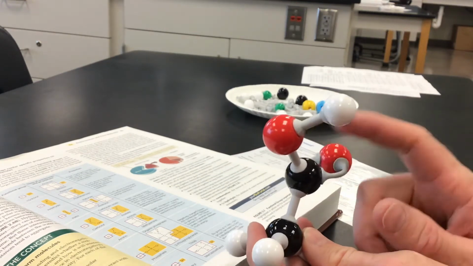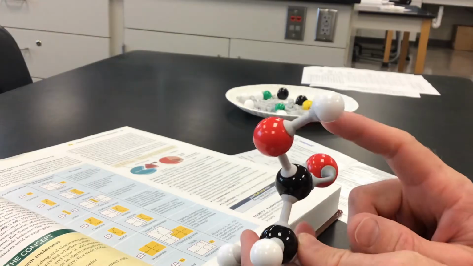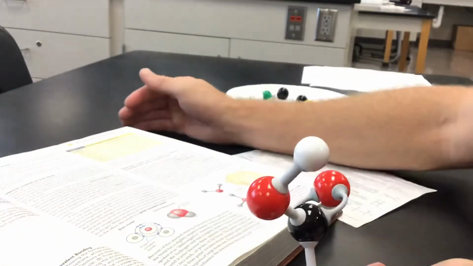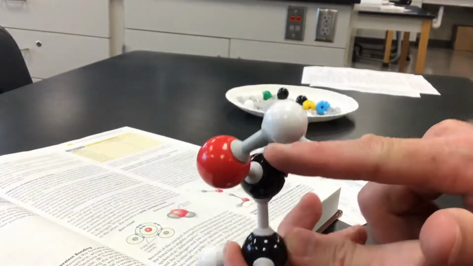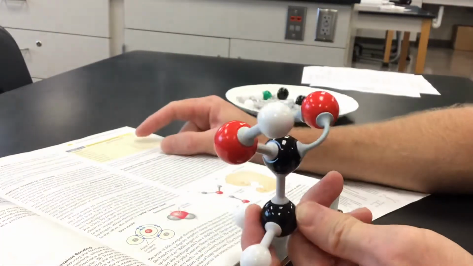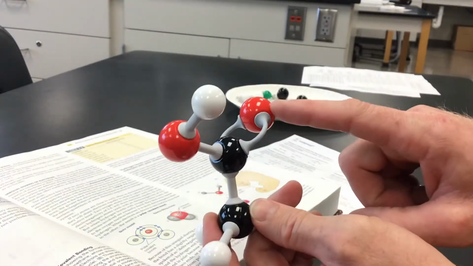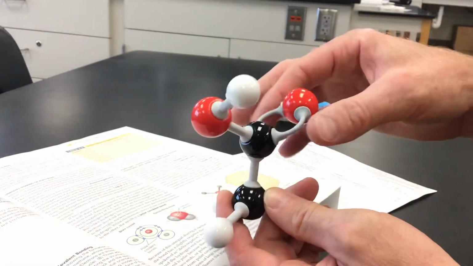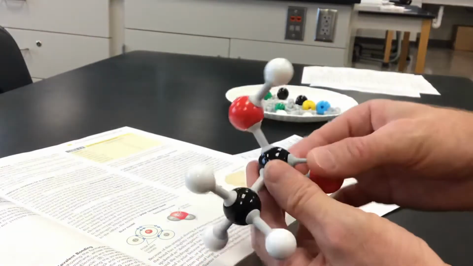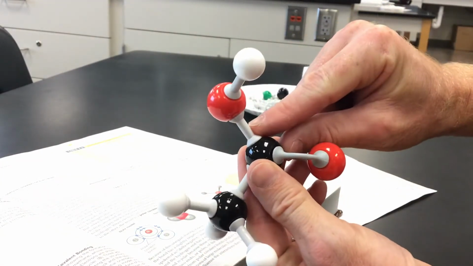I know that because carbon is a... what is the electronegativity of carbon? Carbon is 2.6, and oxygen is 3.4. The difference between 2.6 and 3.4 is 0.8. So this is polar. This is polar.